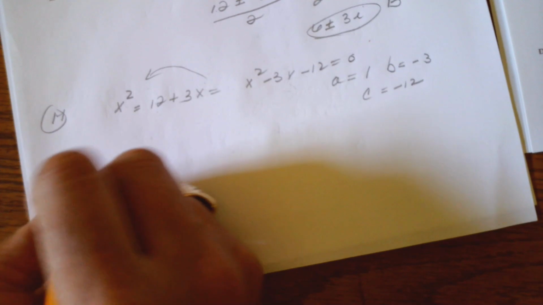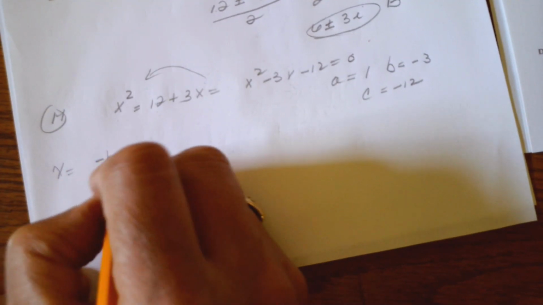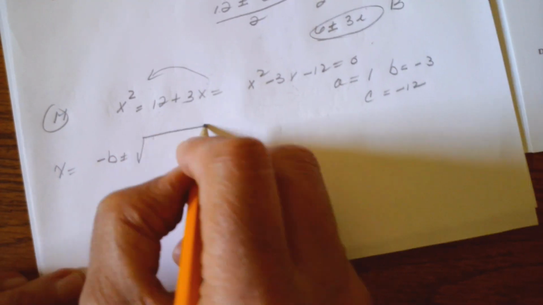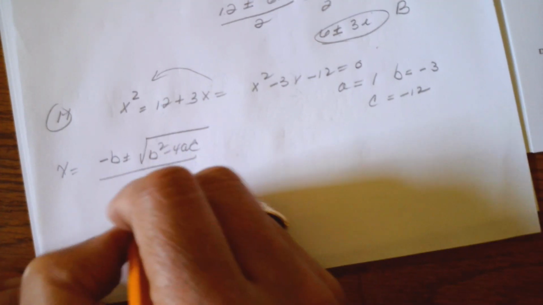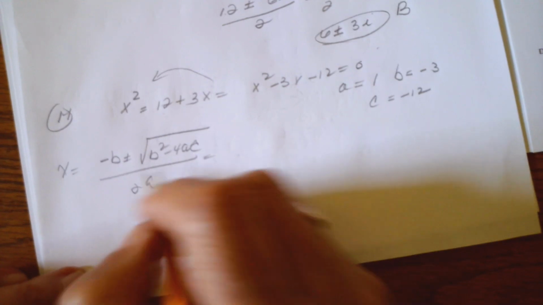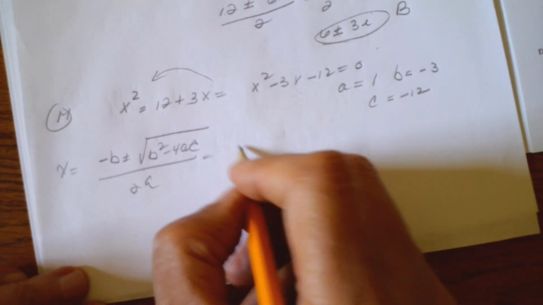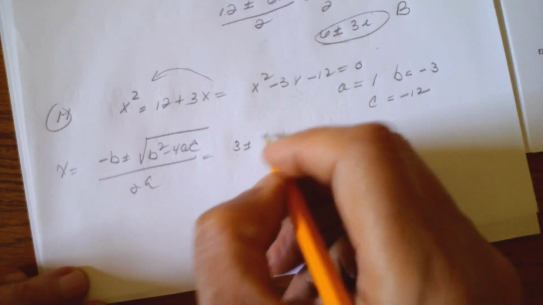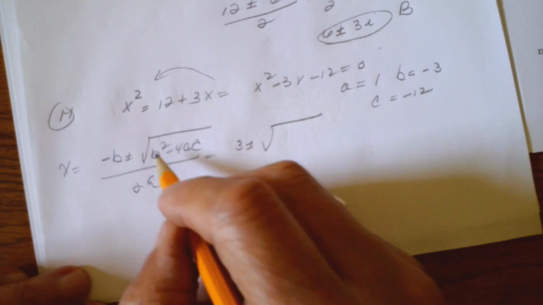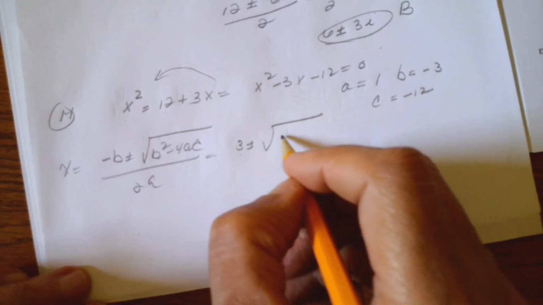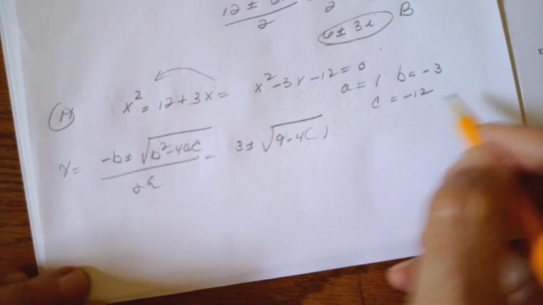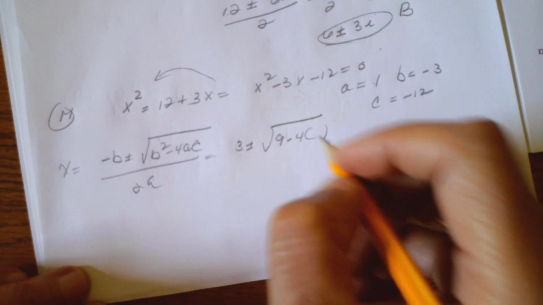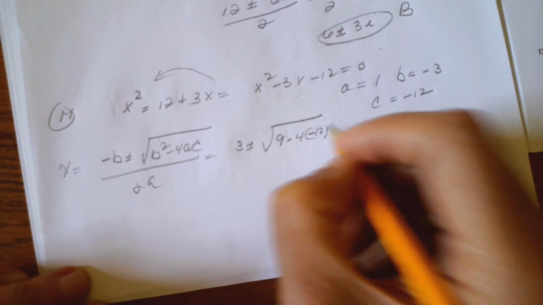Quadratic formula, x is equal to the opposite of b plus or minus the square root of b squared minus 4ac, over 2a. The opposite of minus 3 is a positive 3, plus or minus b squared. If b is minus 3, squared is 9, minus 4 times a times c. A times c would be a minus 12.